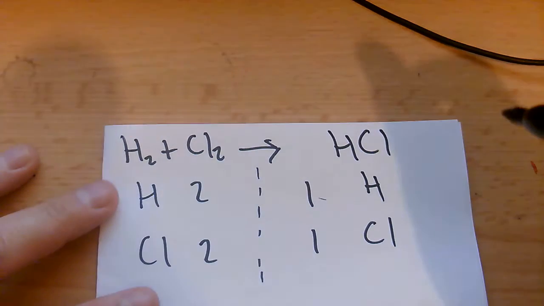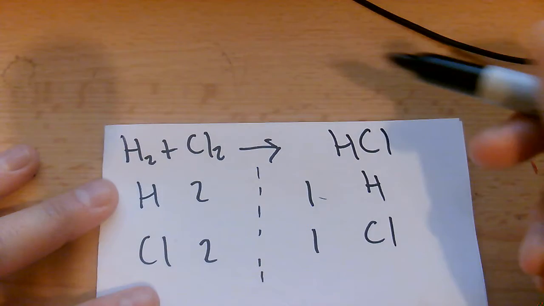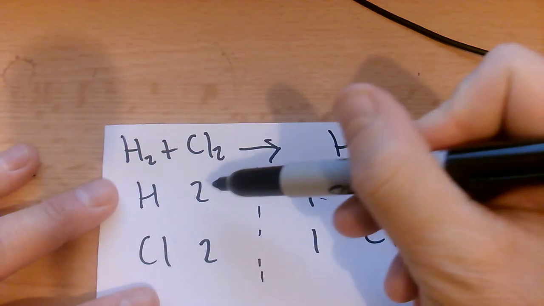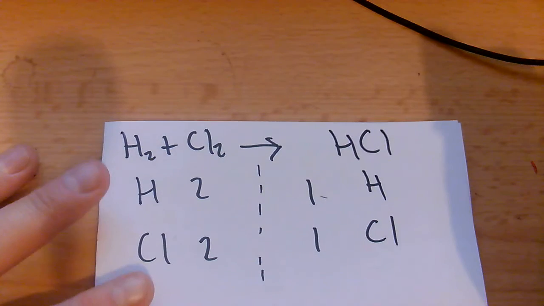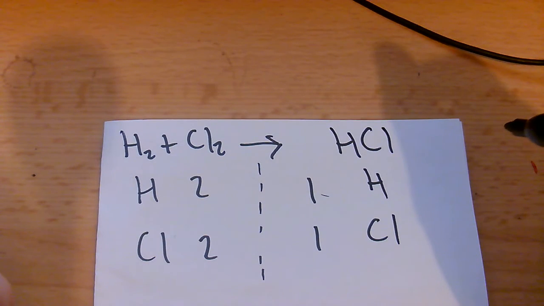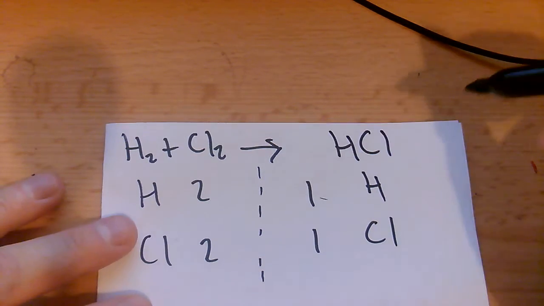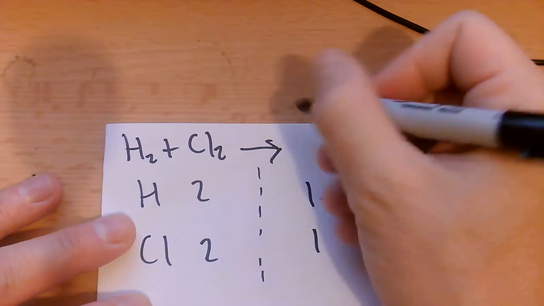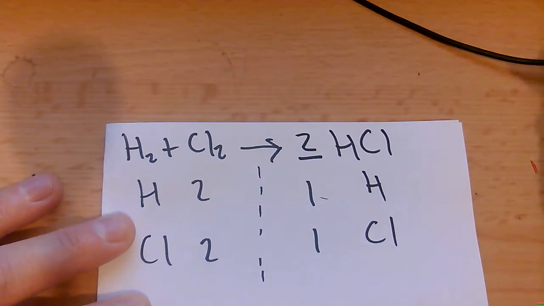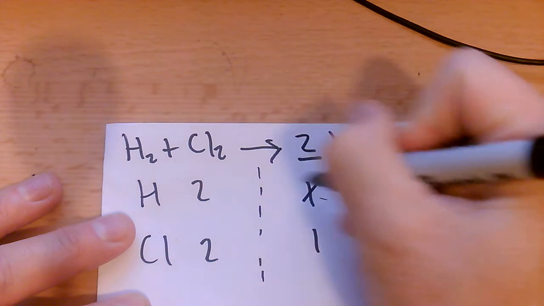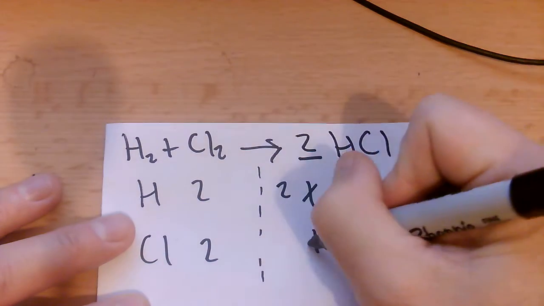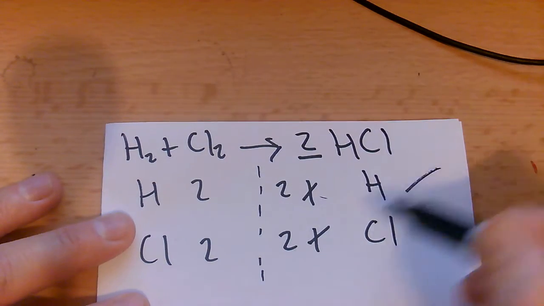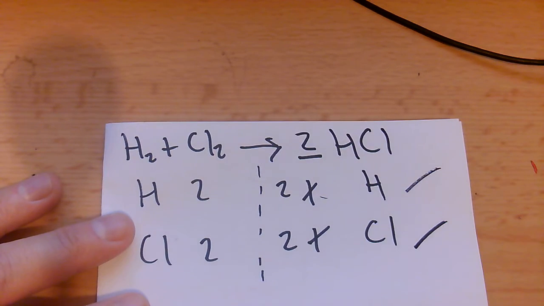Now the next rule: we can only balance up. So if I've got 1s, I can only balance up to 2. I can't go from a 2 to a 1, so it's always got to go up. And then the final rule is you've got to use big numbers. Now, if I've got 2 hydrogen and I've got 1 here and I need to balance up, all I can use is a big number here. Because I've got 2 hydrogens, that changes, and I've also got 2 chlorine, that changes as well. So then my balance check is 2 and 2, 2 and 2. So I'm happy with balancing that.